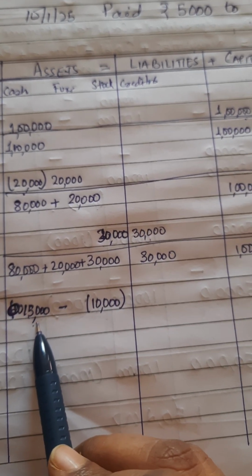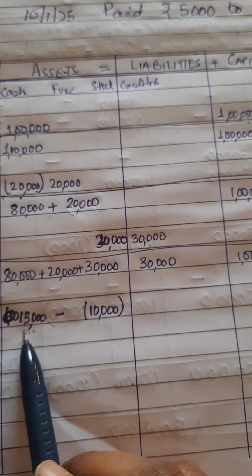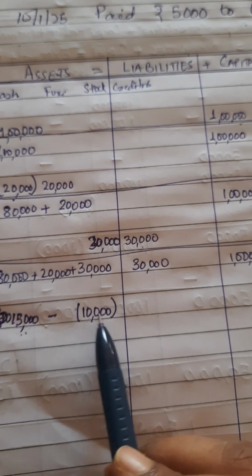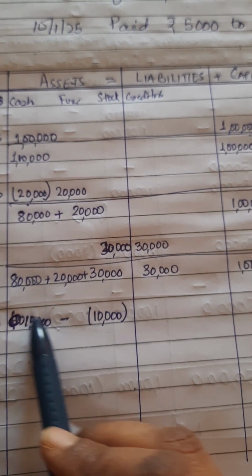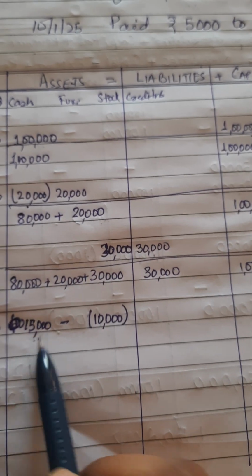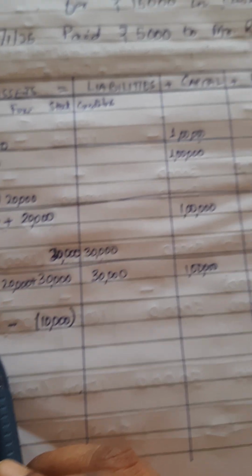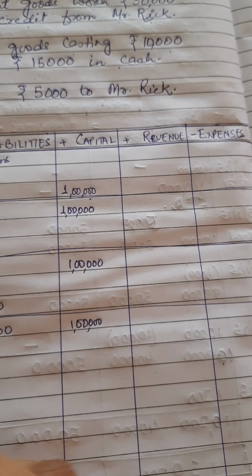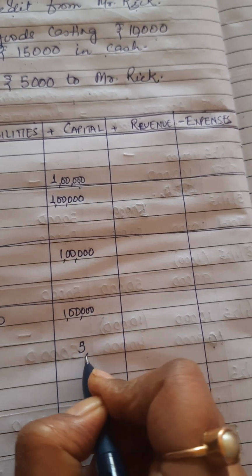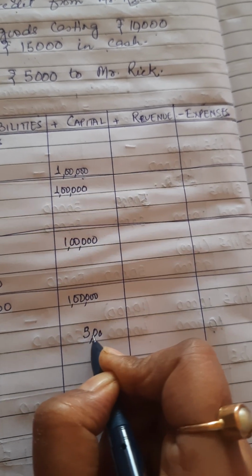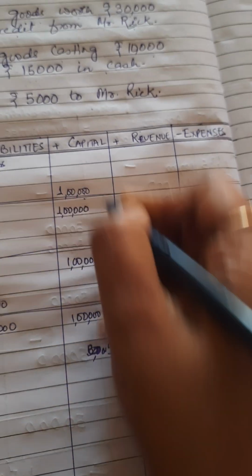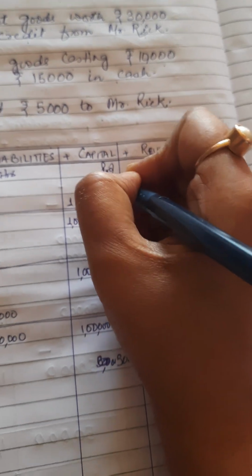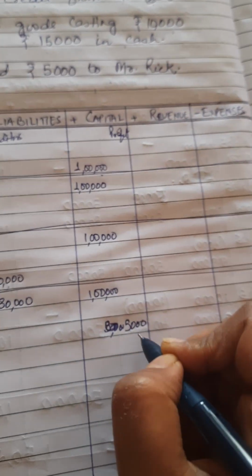But friends, what will be the difference? This is 15,000, this is 10,000. That means I made a profit of 5,000. My value of the stock was 10,000, but I sold it for 15,000. So I made a profit. I told you profit has to be added with capital. So I will add it with capital, 5,000. I made a profit of 5,000. So better you don't write like this, you write like this. And on the top you write profit so that you understand that there is a profit of 5,000.